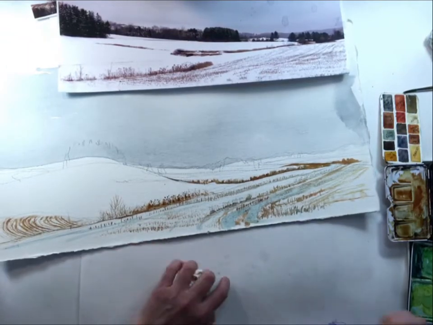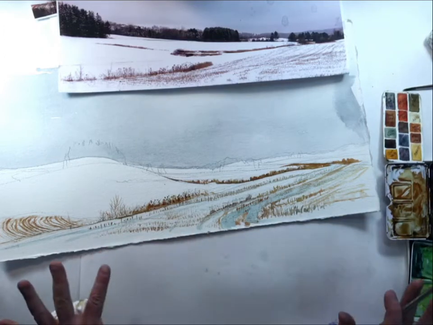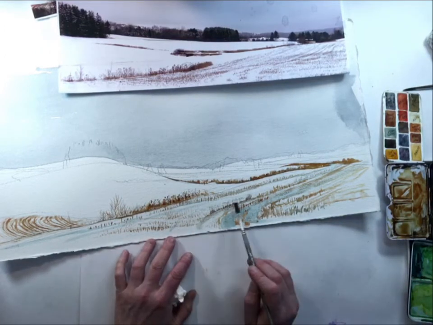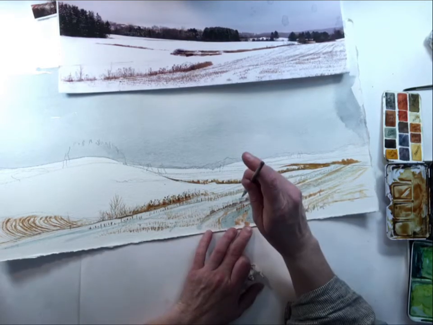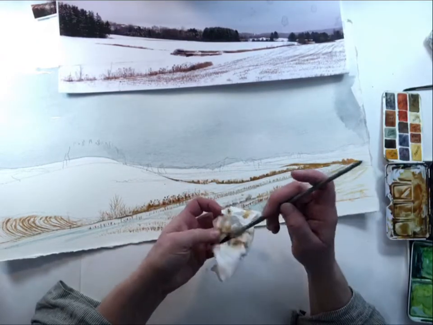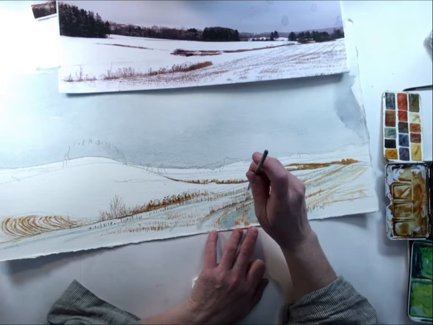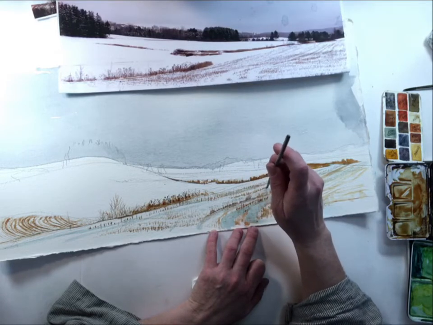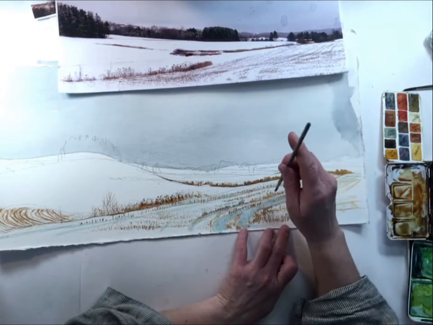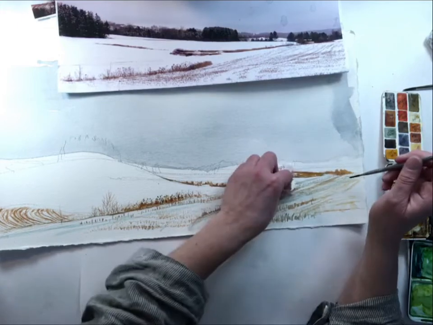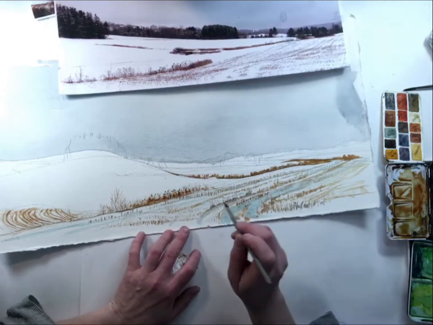Okay, let's have a look here. And we need to stop, right? You need to stop and look back, see how this is going. I want another line here. Not too much. A line of cut hay going back. Too dark. Pull it off. Look back at your picture as you go.